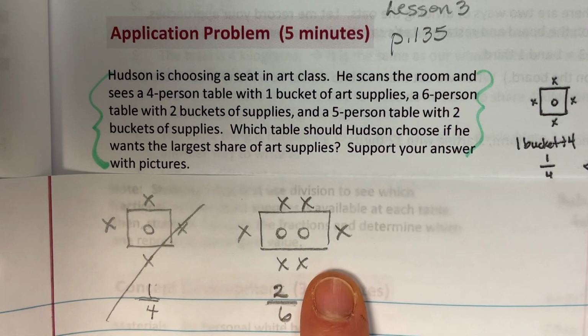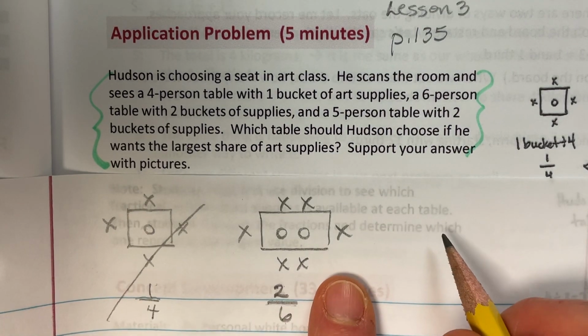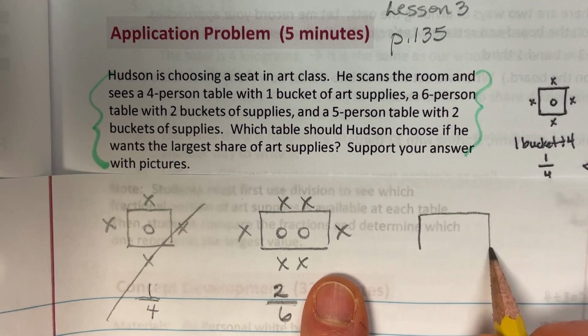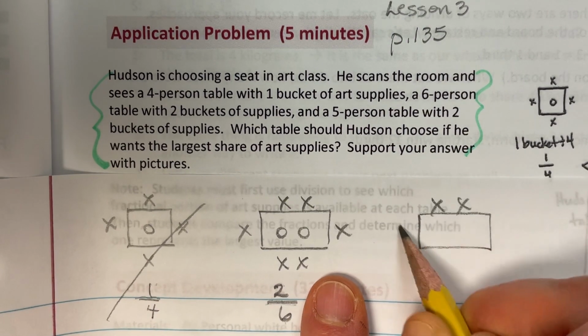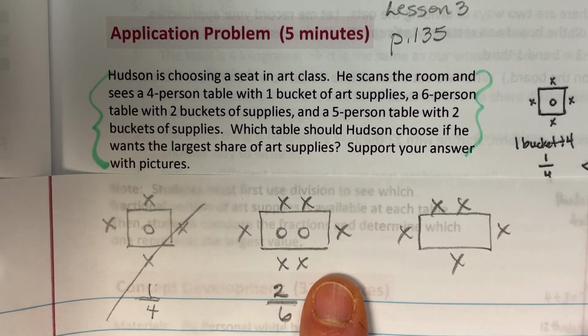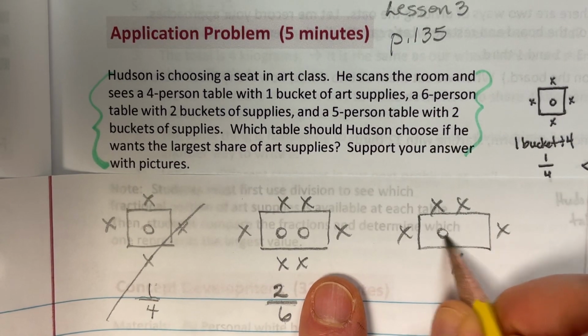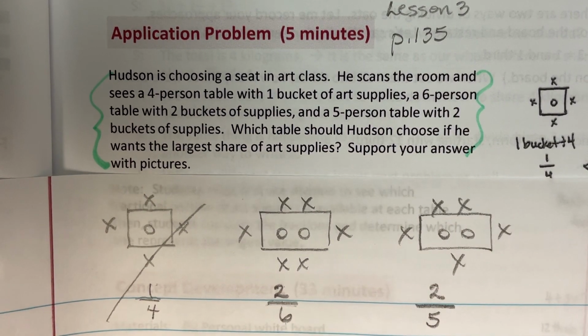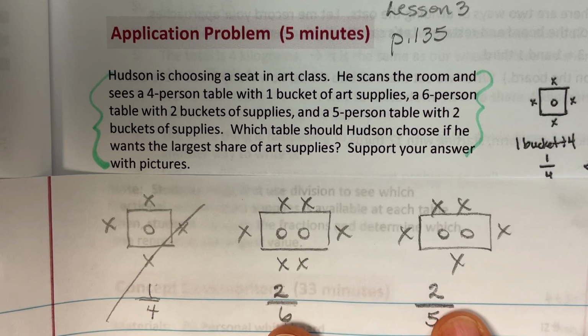Okay, so now let's think about this versus the last table. The last table has 5 kids sitting at it. So 1, 2, 3, 4, 5 kids sitting at this table with 2 buckets of supplies. Okay, so 2 buckets divided by 5 students. Okay, so now you're thinking about this. What's a better deal here?